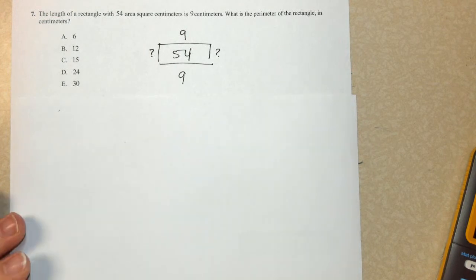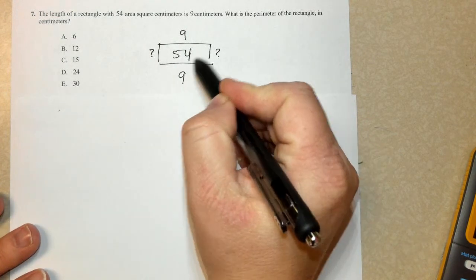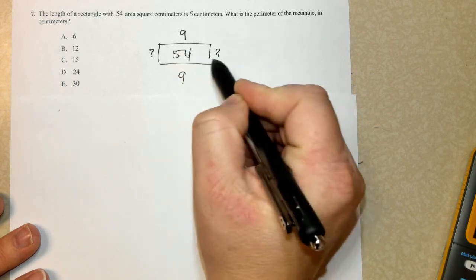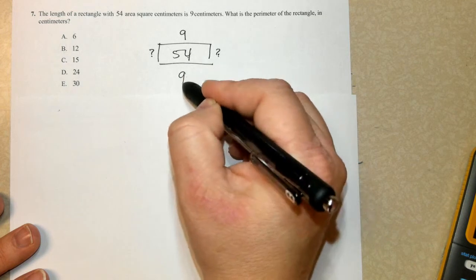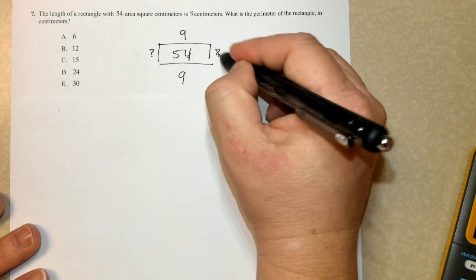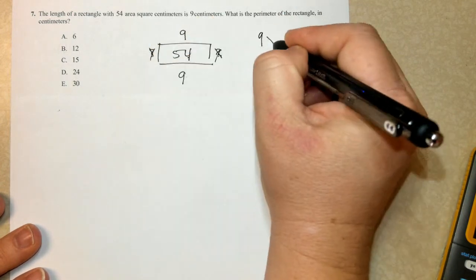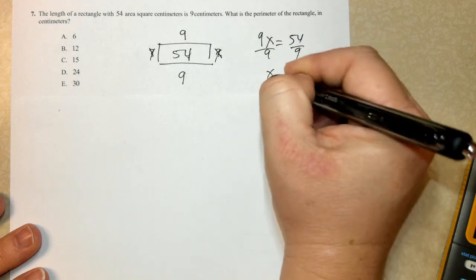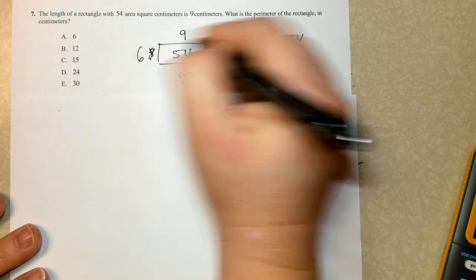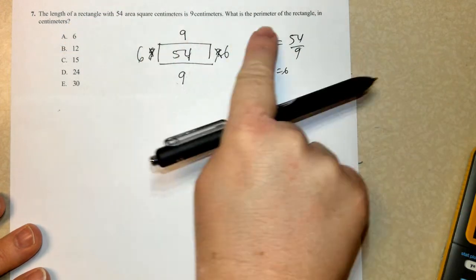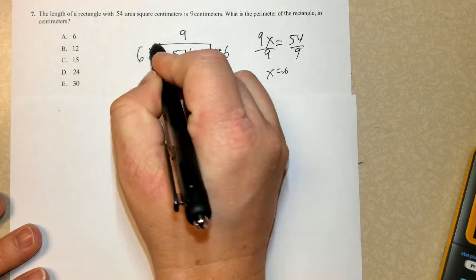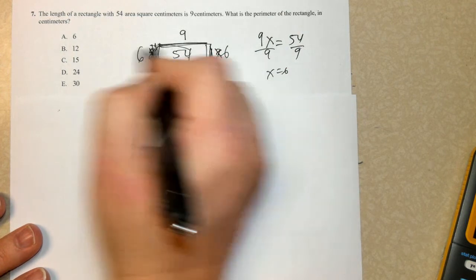So, make sure you're watching, Eddie. I know that to figure out this distance, I could revert to area. So length times width is 54. I'm going to call this x. 9 times some length is equal to 54. Divide by 9, x equals 6. When I first did this, I was like, oh, the answer is 6. But then I had to go back and ask, but what is the perimeter? Okay, 9 plus 6 is 15. 15 and 15.